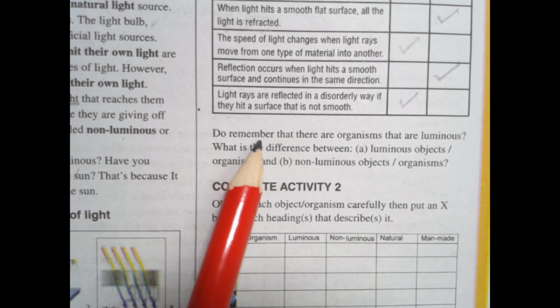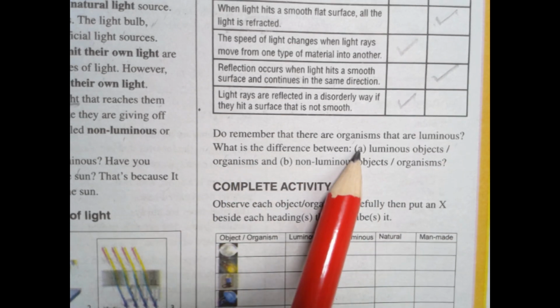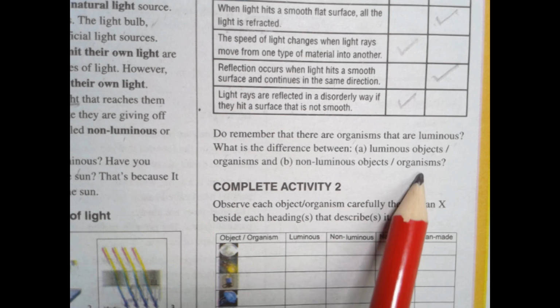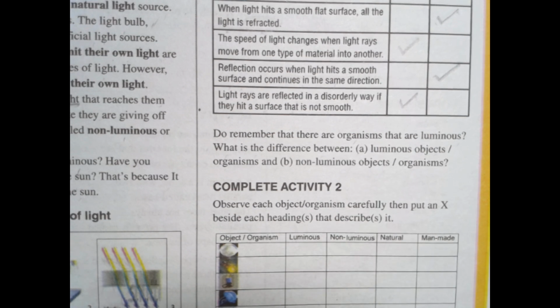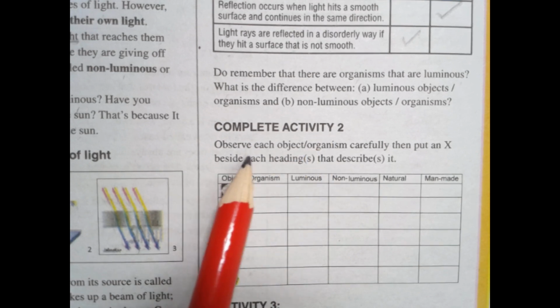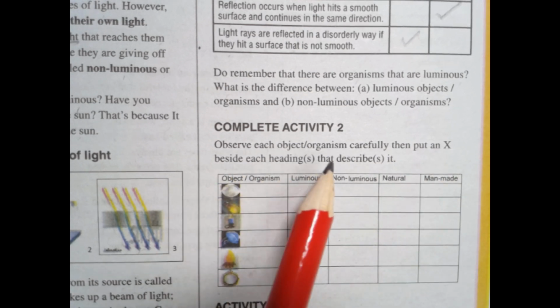All right. So here, do you remember that there are organisms that are luminous? What is the difference between a luminous object or organism, and non-luminous objects or organisms? Luminous organisms like the firefly, or what we call pinwale, have the ability to give off their own light, and something that's non-luminous would not be able to do so. Okay, so maybe like a bee or a wasp or something like that. All right, so let's go now and complete Activity 2. Observe each object or organism carefully, then put an X beside each heading that describes it.